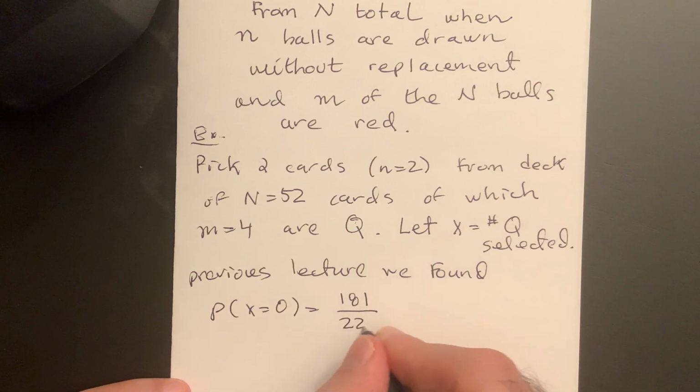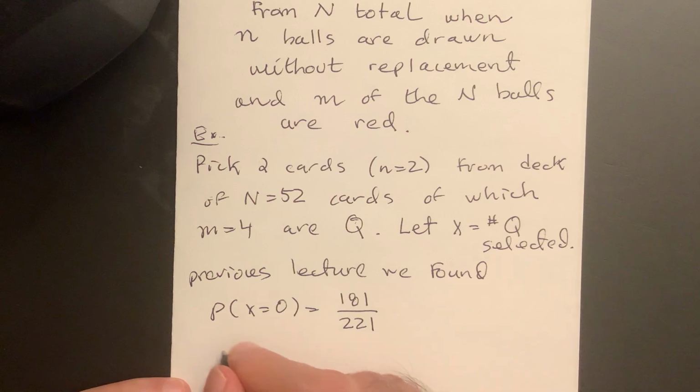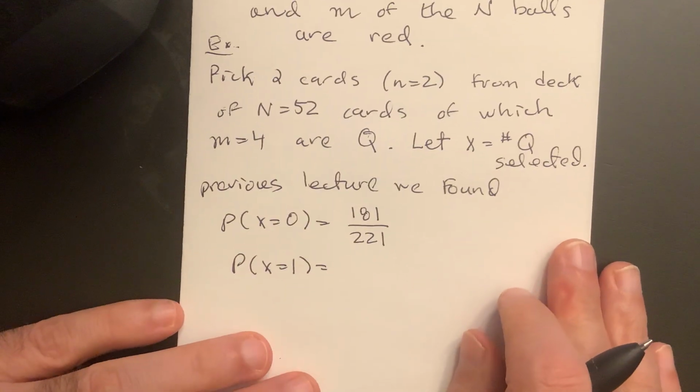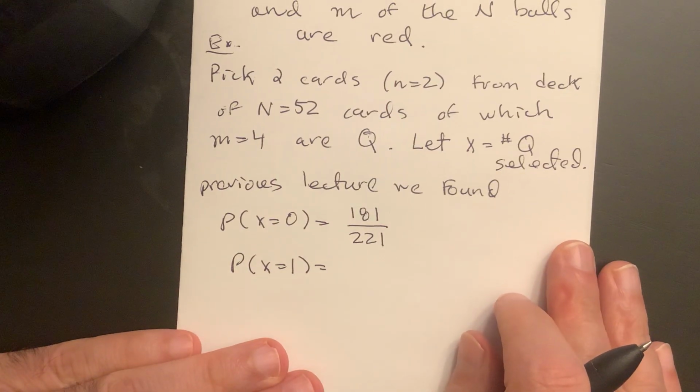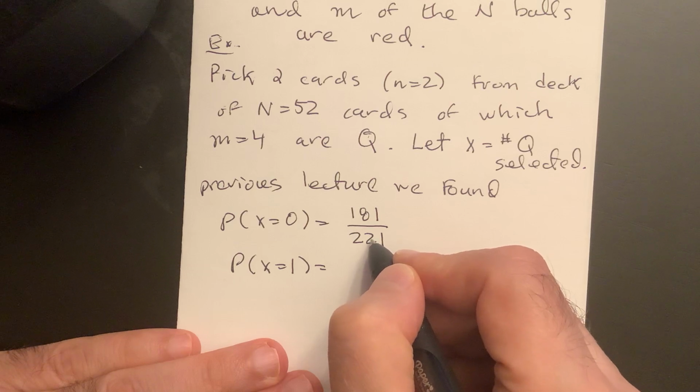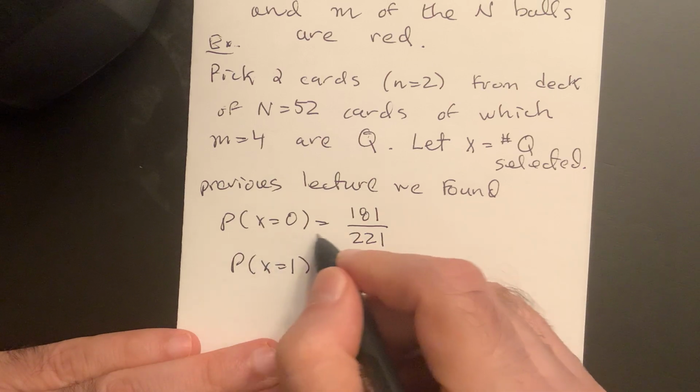Probability x equals 1 is, I'm not sure this is right, so we'll probably do this.